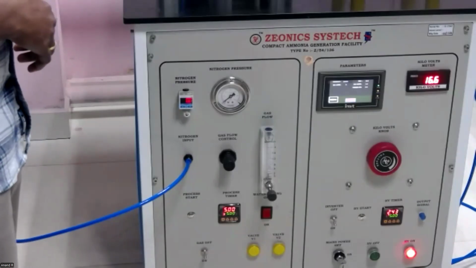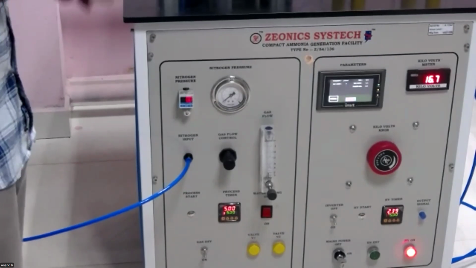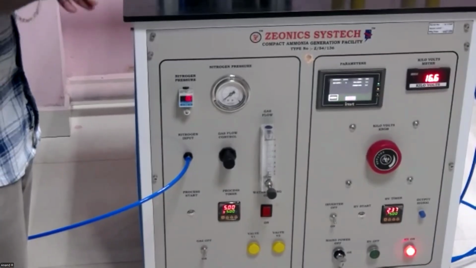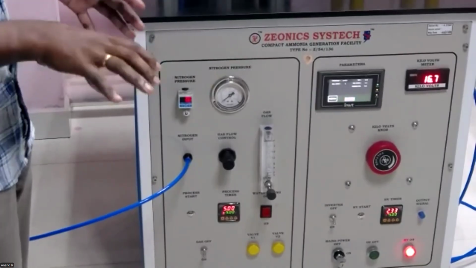The plasma will be very weak and will not efficiently produce ammonia. So we should not supply too much, nor too little. We need to find the supply at which ammonia production will be efficient.